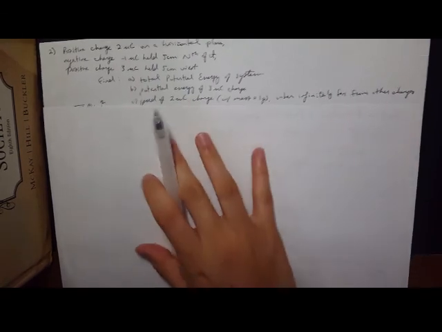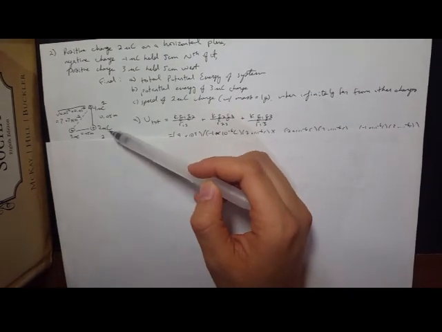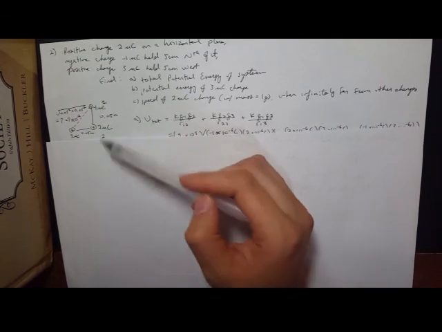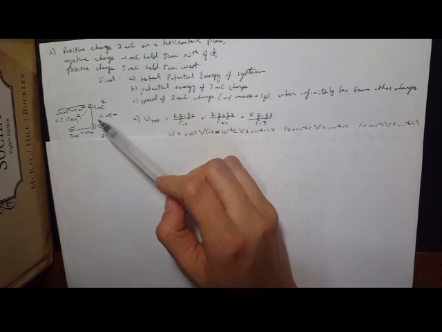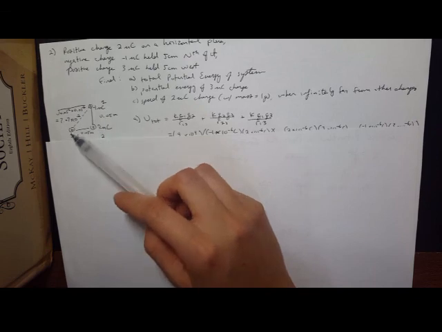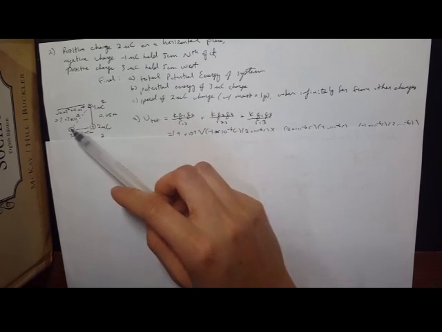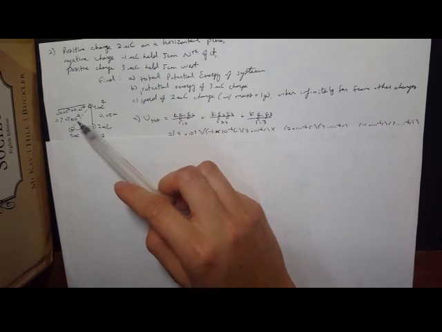I just wrote all this out because it would have taken a very long time to write in real time. The first thing we're going to do is draw a diagram of the situation. Here we have the 2 microcoulomb charge, negative 1 and 3, and I numbered these as 1, 2, and 3 for convenience. The distance between each of these 2 charges is 0.05 meters, and for this one you just find the hypotenuse, which ends up being 7.07 times 10 to the negative 2 meters.